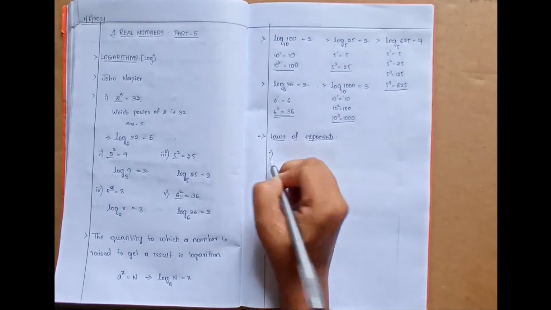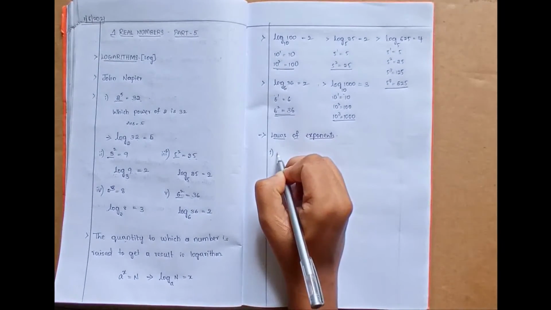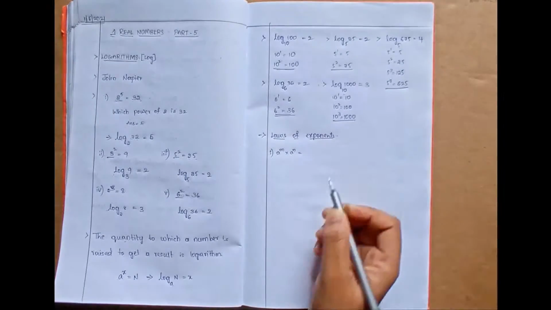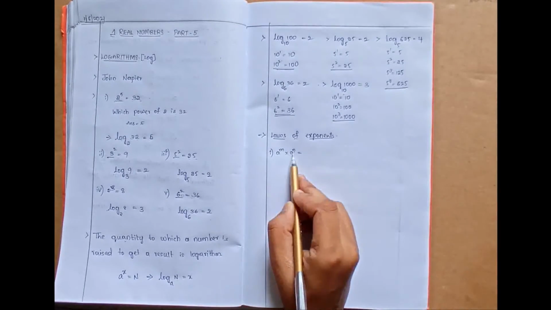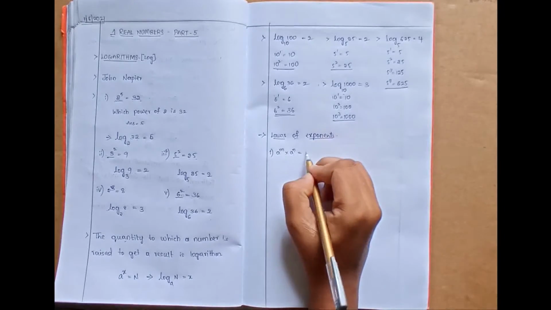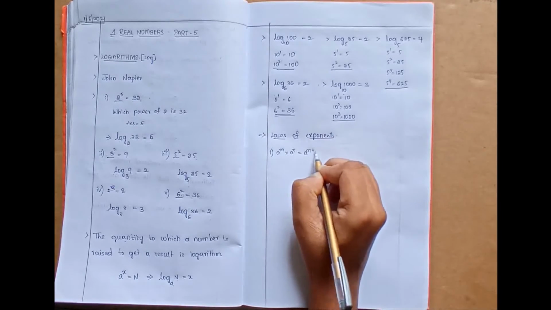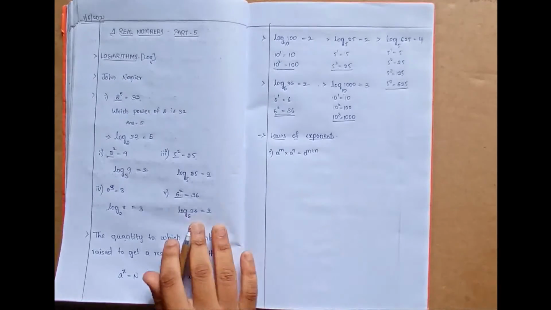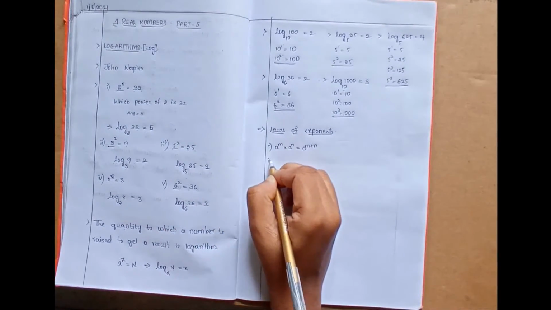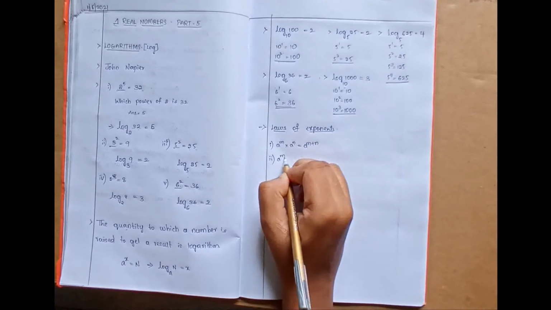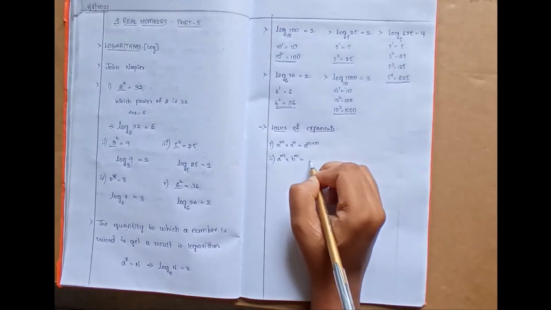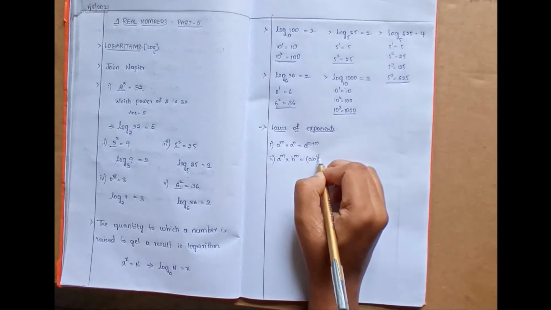First law is a to the power of m into a to the power of n is equal to, when the bases are same, the exponents are added, right? Here this is one formula, this one law. And the second law: a to the power of m into b to the power of m, then it will become ab whole power m.